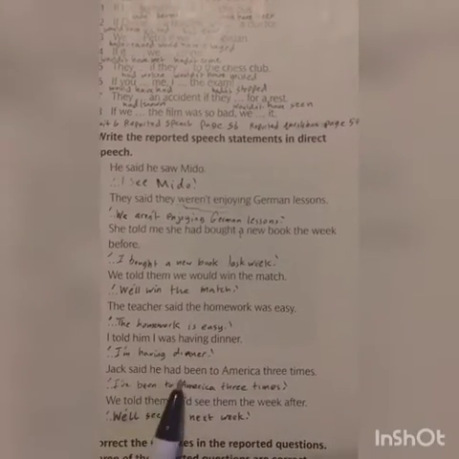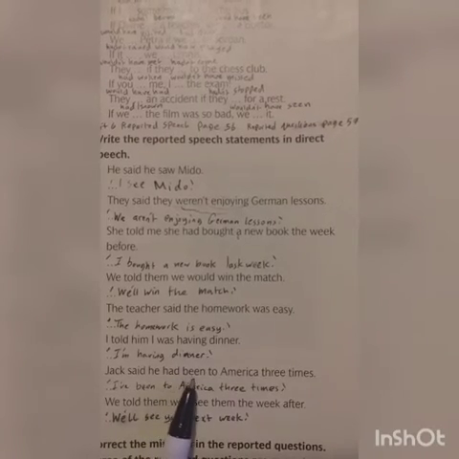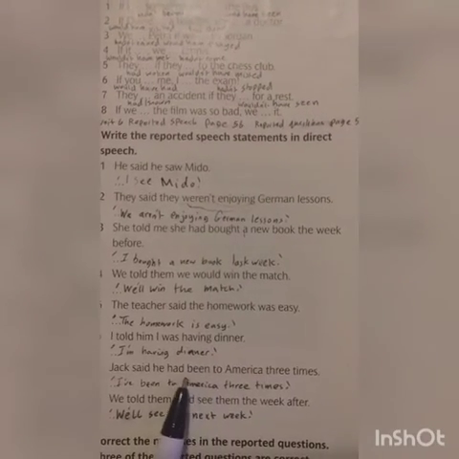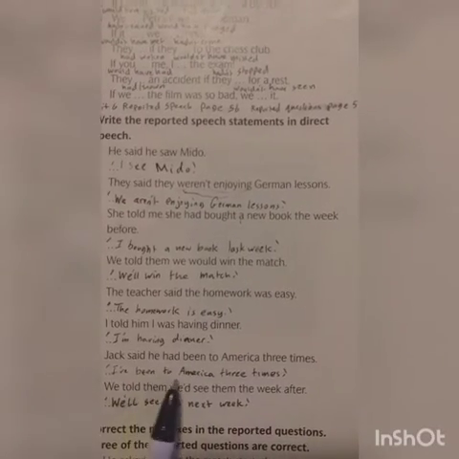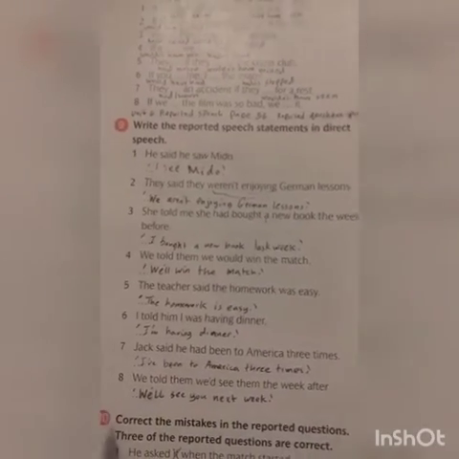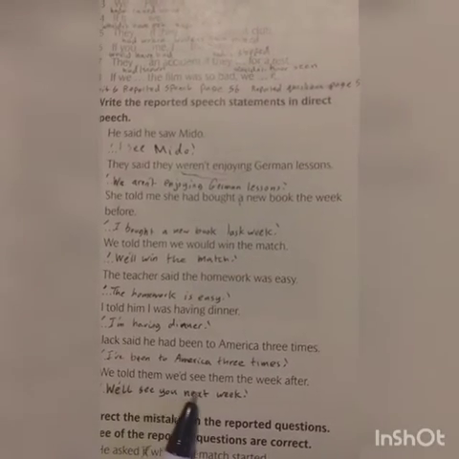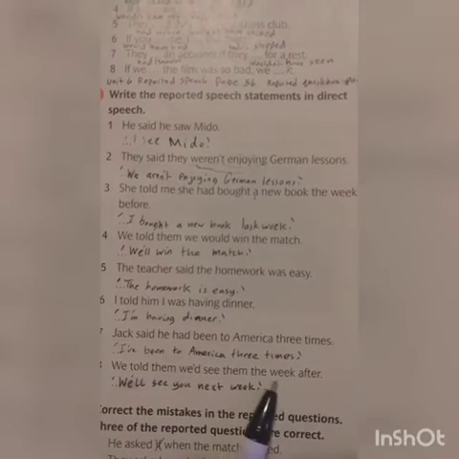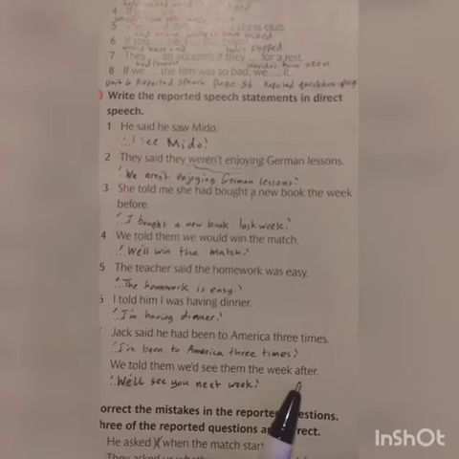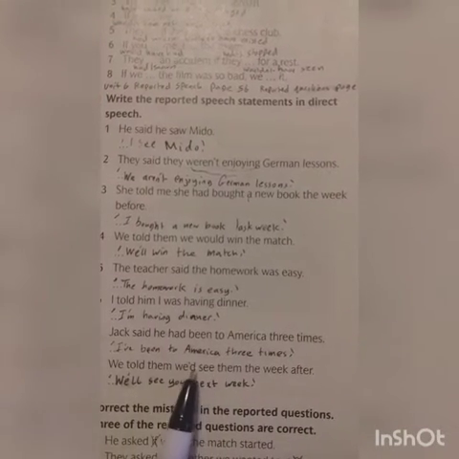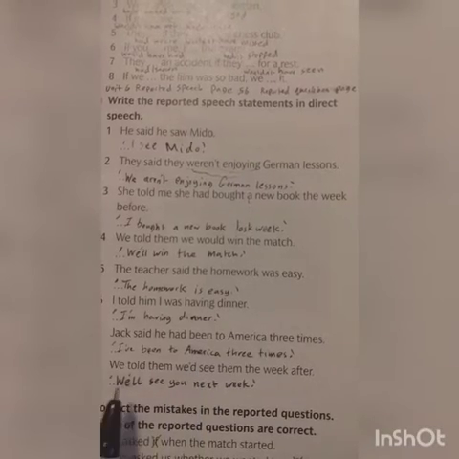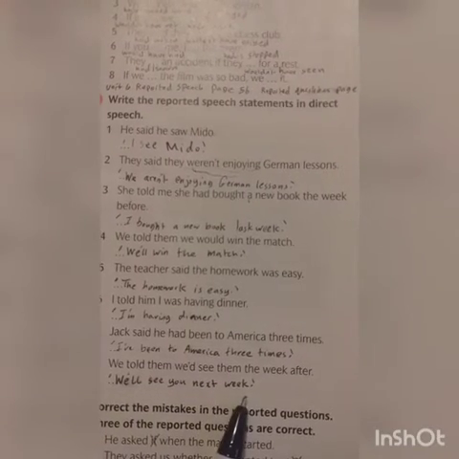Number 7. Jack said he had been to America 3 times. And here we have past perfect. So in the direct speech it is the present perfect. I've been to America 3 times. Number 8. We told them we'd see them the week after. And here we have also a time expression, and we have to do it in the direct speech. And would in the direct is will. We'll see you next week.